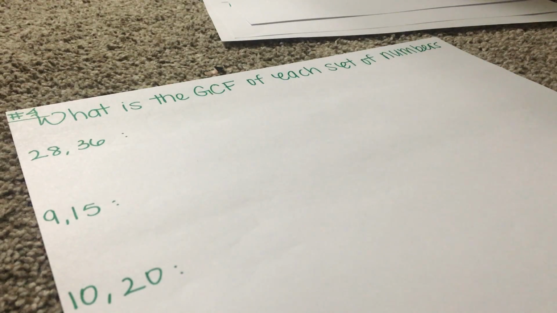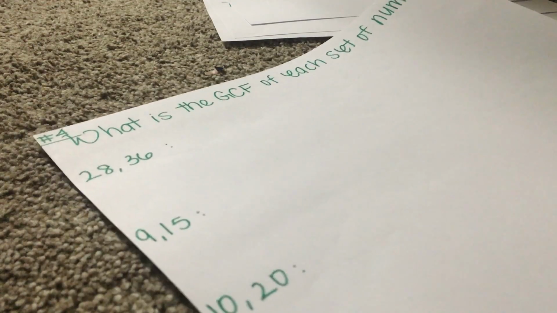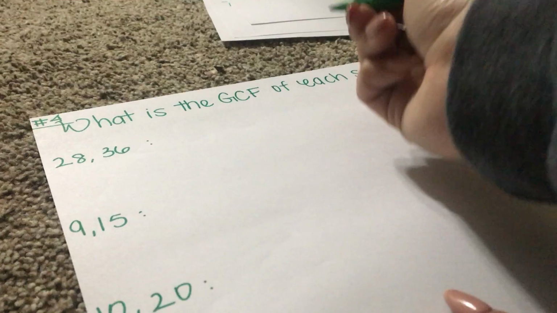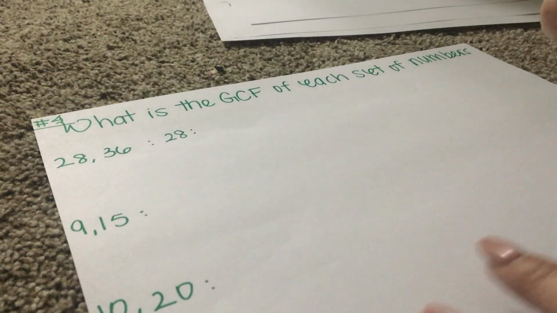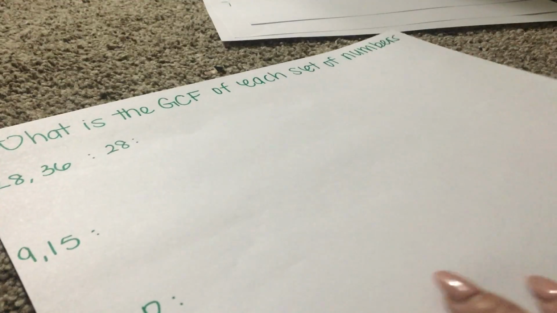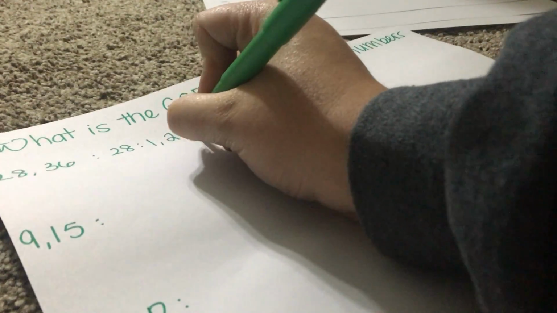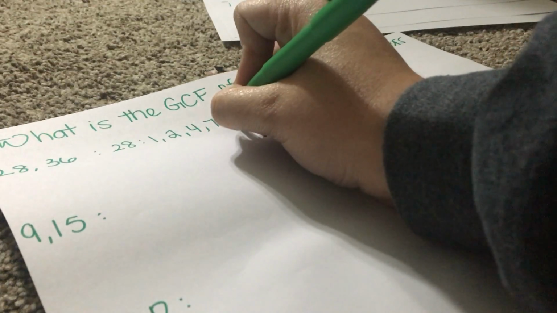So this next question is asking what the greatest common factor of each set of numbers are. So in order to find our first pair of 28 and 36, we are going to first write 28 and put a colon. So now we can say 1, 2, 4, 7, 14, and 28.